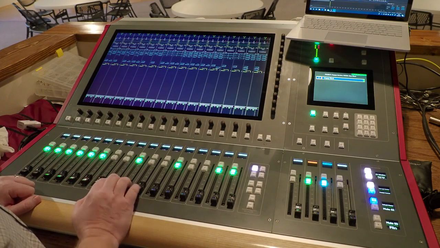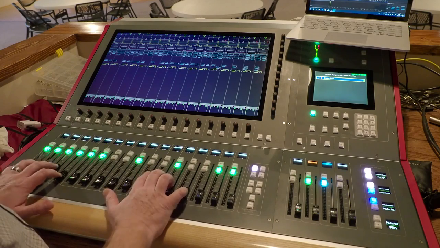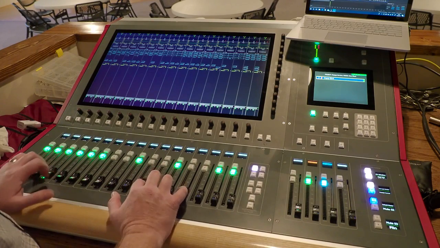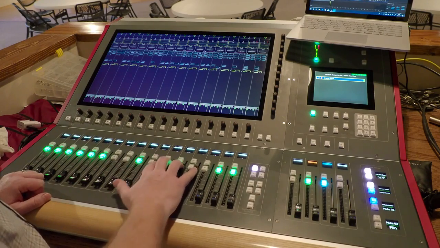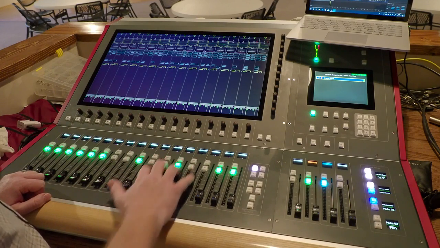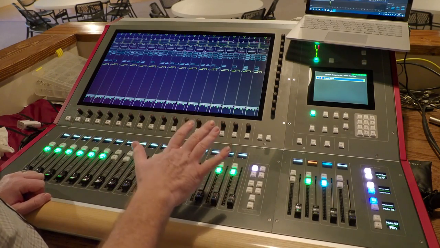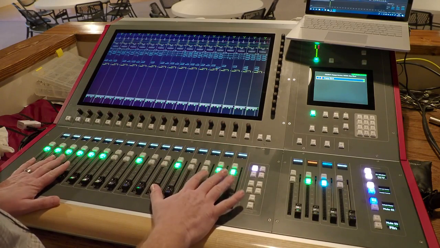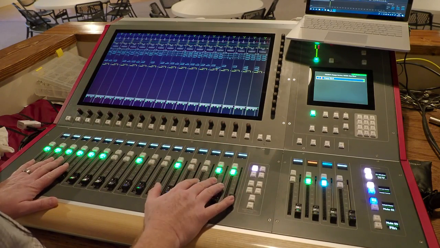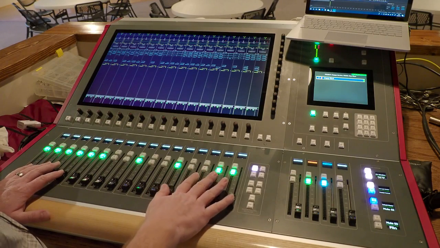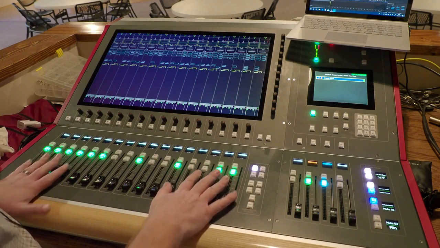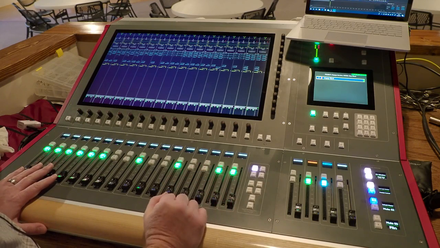I do like that. The faders themselves, they feel a little cheap, frankly. Just plastic caps on them. They're not super smooth. The rep did express to me that this is a kind of a first-gen console. It's been shipped all over the country. It's been at a bunch of trade shows and stuff. So we'll give them a little slack for that.